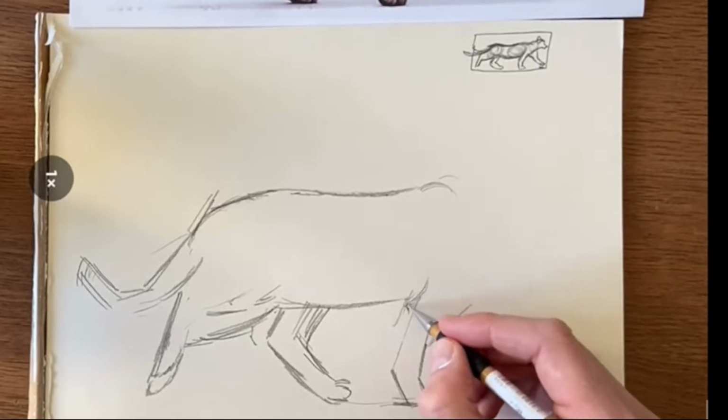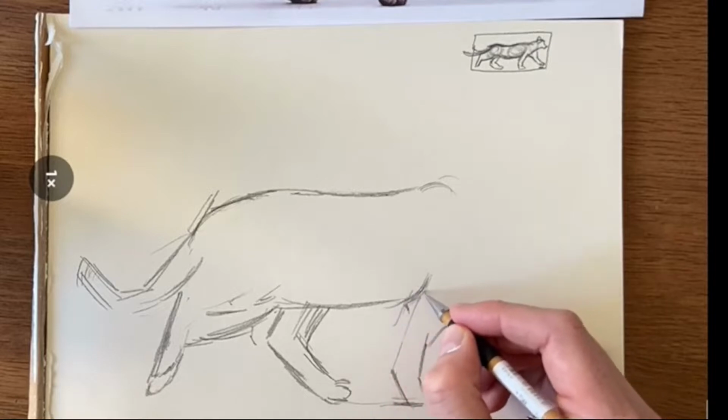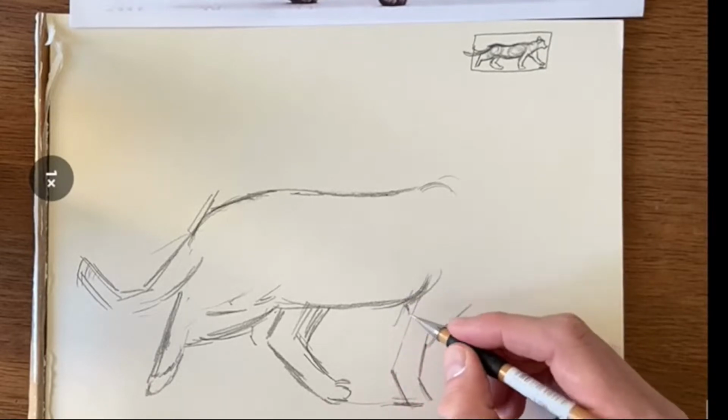And then this here belly overlaps like this.